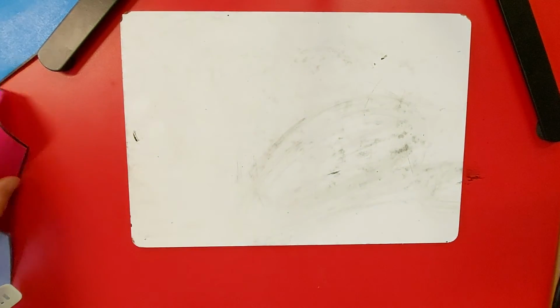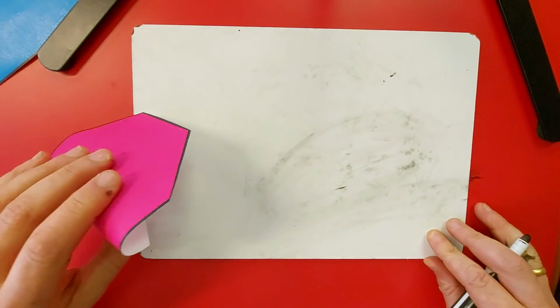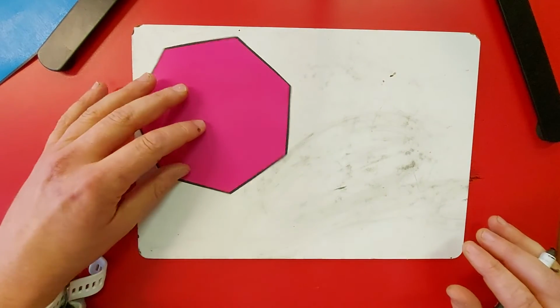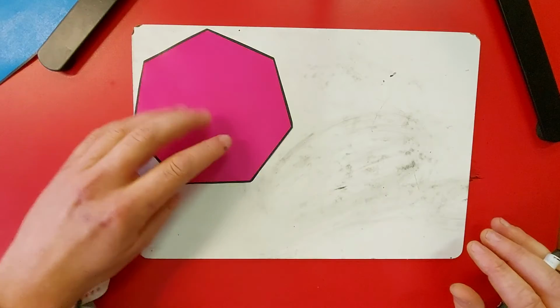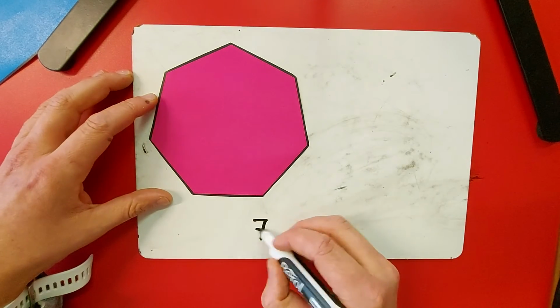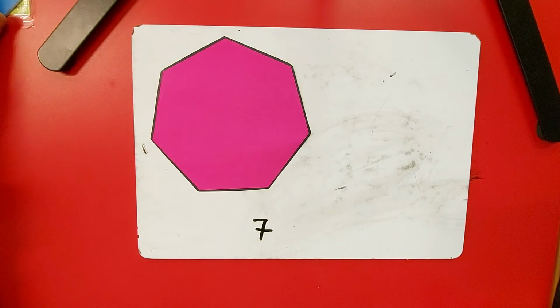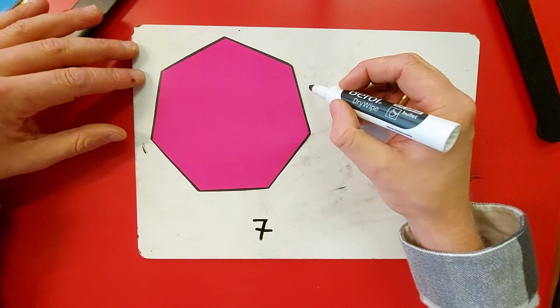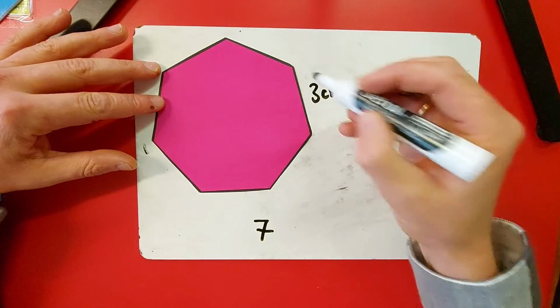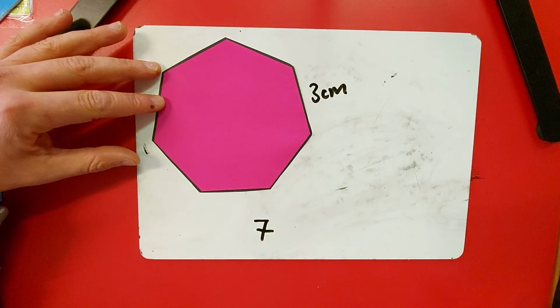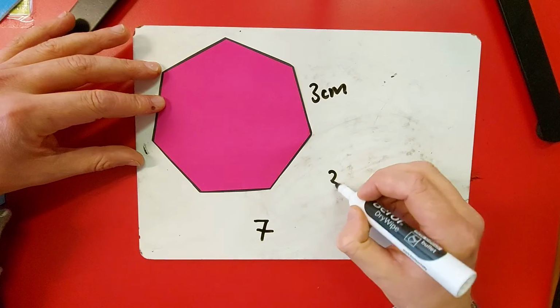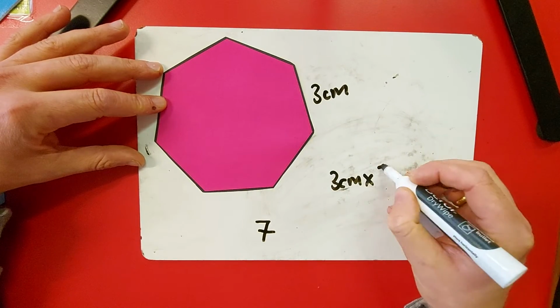Okay, let's have another look at another shape. Let's go back. I think I brought this in at the beginning. This is our heptagon, or some people call it a septagon. So it has 7 sides that are all the same. It's a regular shape. All its sides are the same length. Let's say that these are 3 centimeters. So one of its sides is 3 centimeters. Therefore, I need to do 3 centimeters times 7.